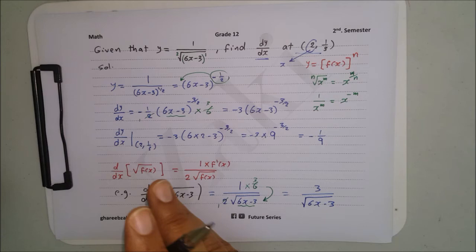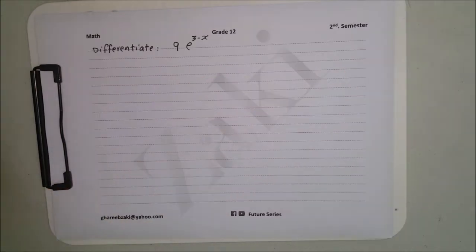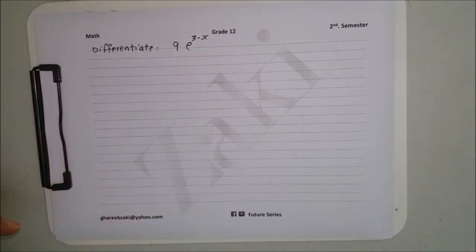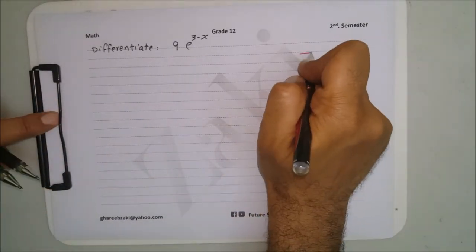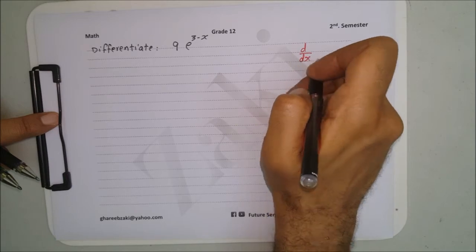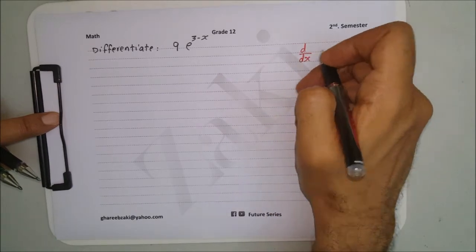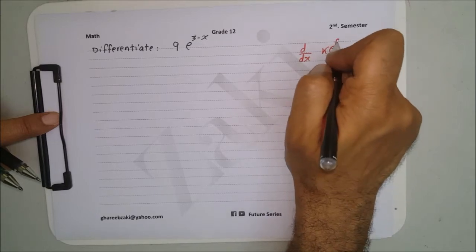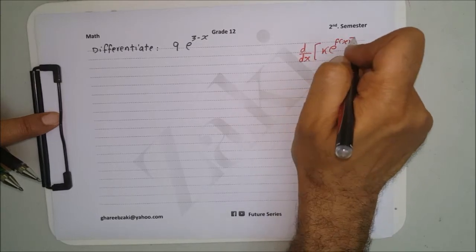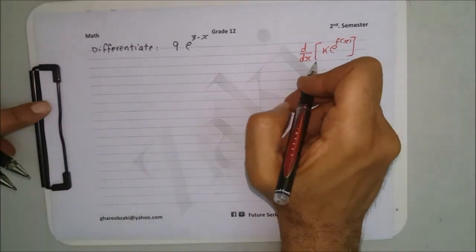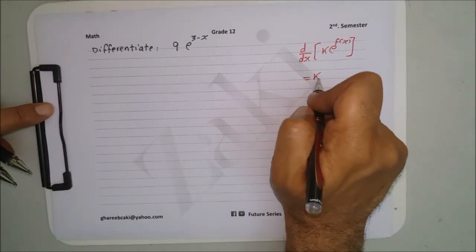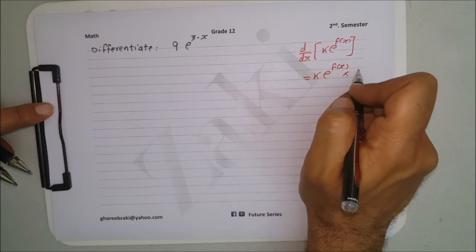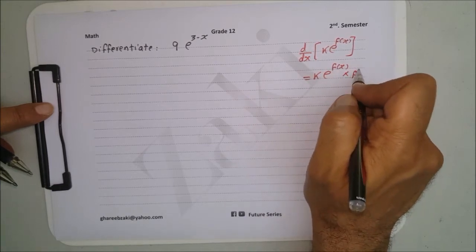We take an example about the second rule. Look at this example, differentiate 9e to the power. The rule is that d by dx, if we have a constant like k e to the power f of x, k is a constant, so we keep it outside. The answer is k e to the power f of x multiply by the derivative of the power of e, which is f dash x.